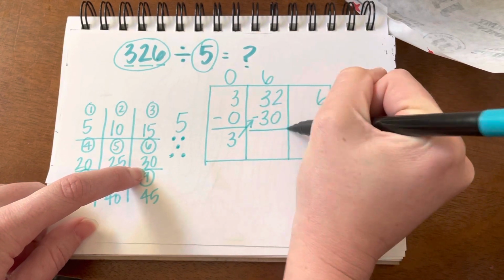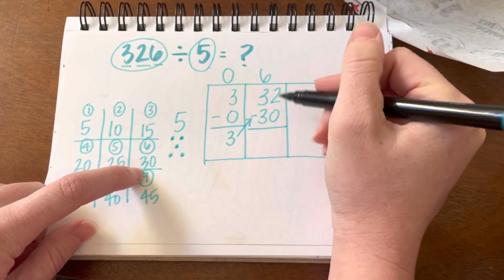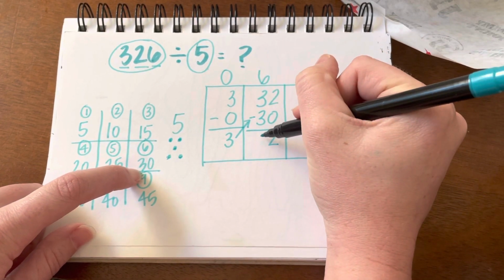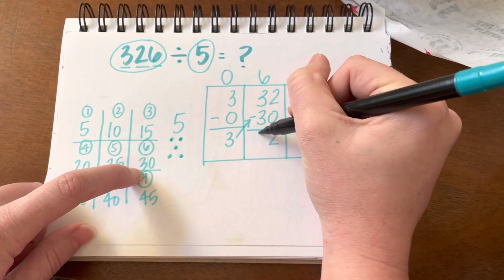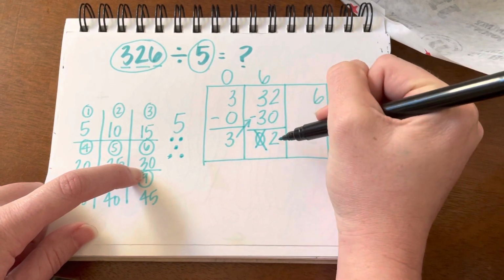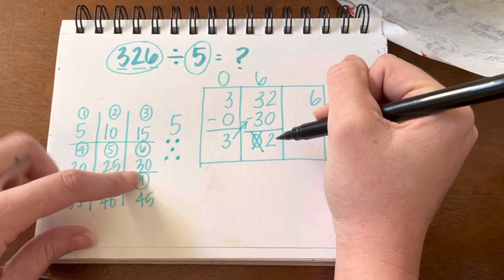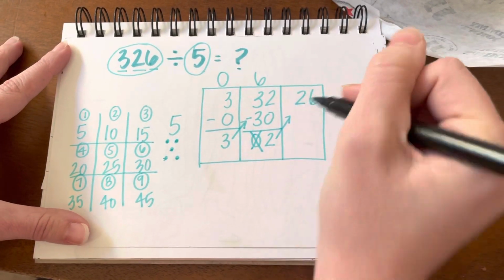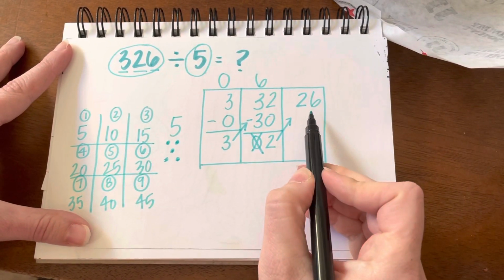Then we go ahead and do 32 minus 30, which is 2 minus 0, 2, 3 minus 3, which is 0. We don't need to put it. Sometimes kids like to put it and then cross it off because they know that zeros don't go in front of numbers. And then they bring this 2 up here. So now I have 26.